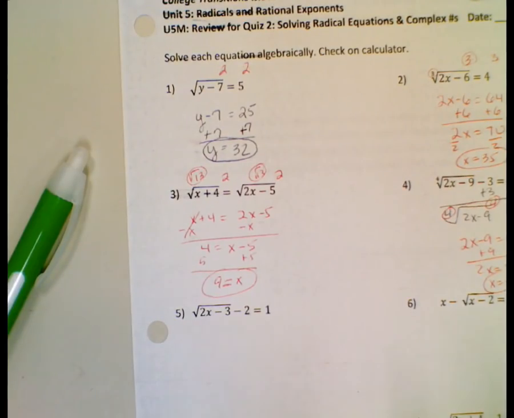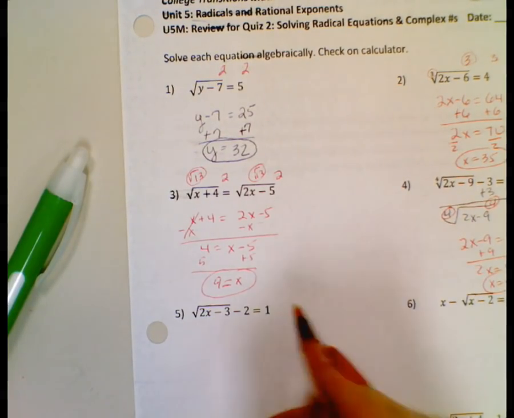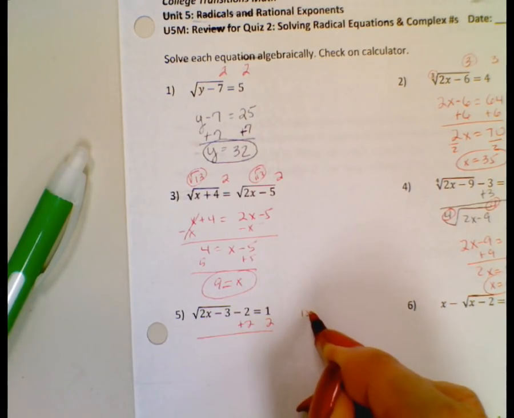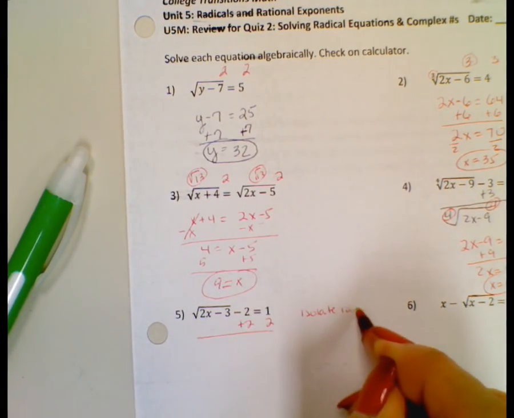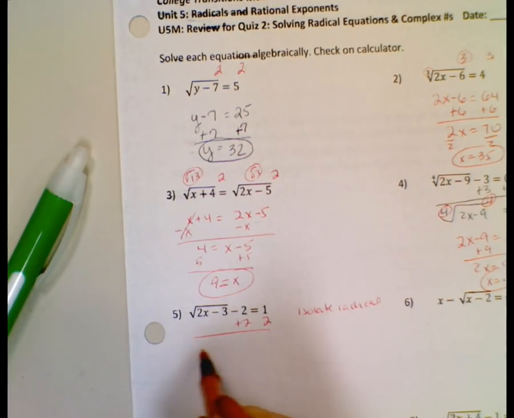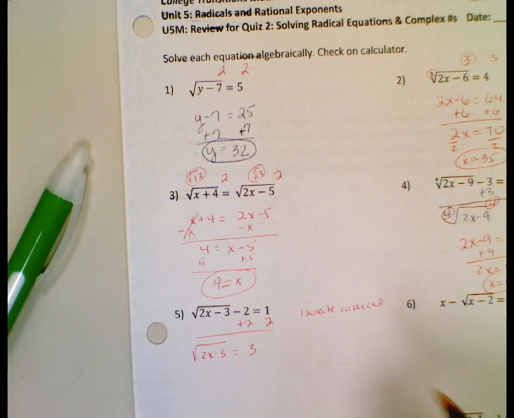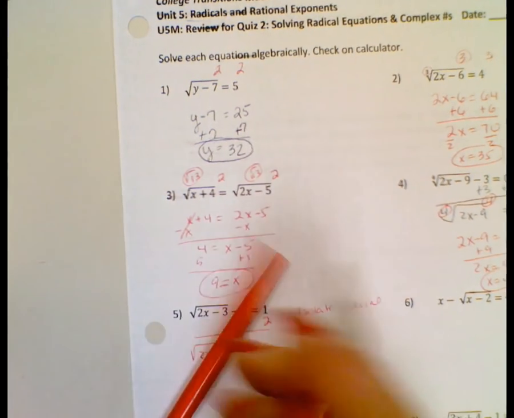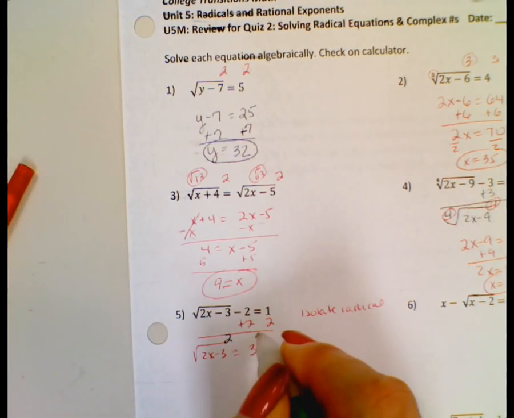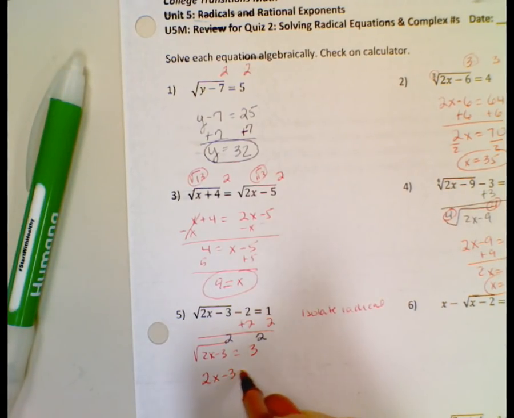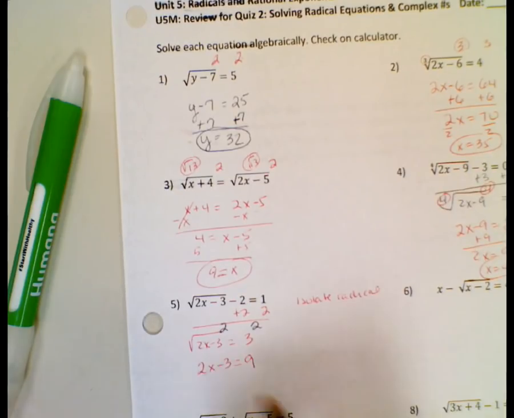Next one, square root. Again, isolate the radical. So you have square root of 2x minus 3 equals 3. We're going to square both sides. 2x minus 3 equals 9. Add 3.